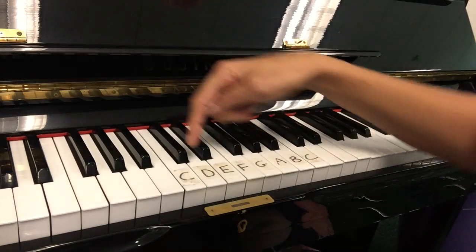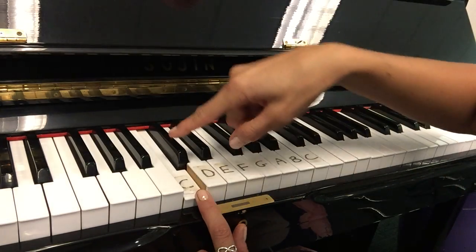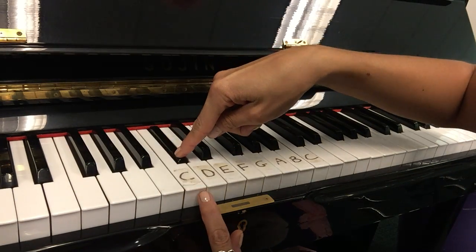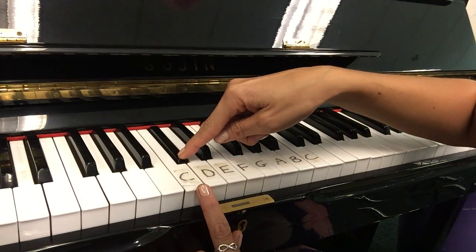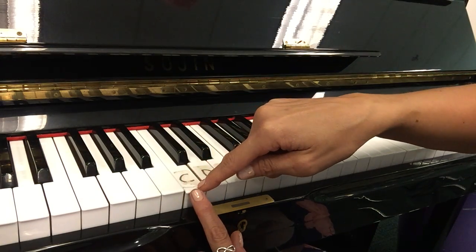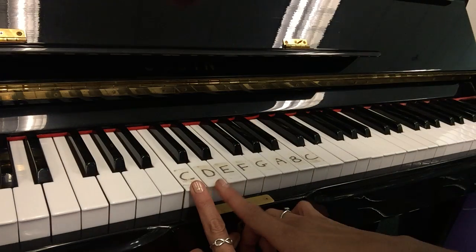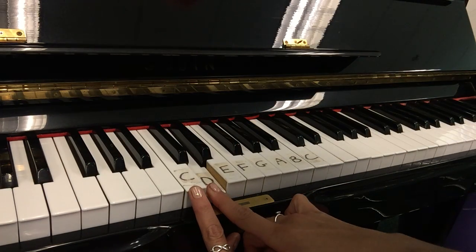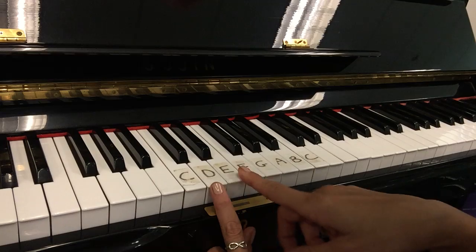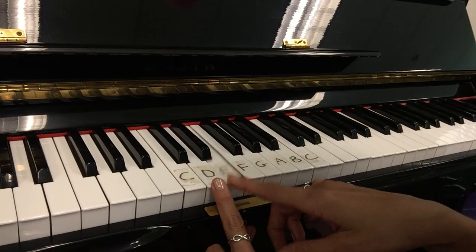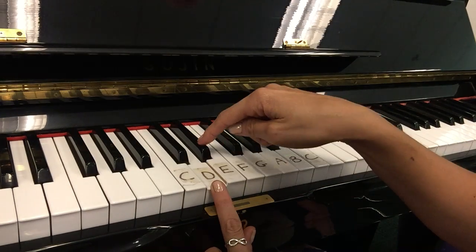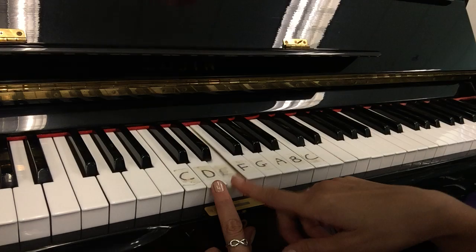A half step is when you move from one key up to the very next one, which would be this one. That's called a half step. A whole step would be 2 half steps. So when you move from C to D, you're moving a whole step. When I move from D to E, I'm also moving a whole step because I'm skipping this half step and going to this one.